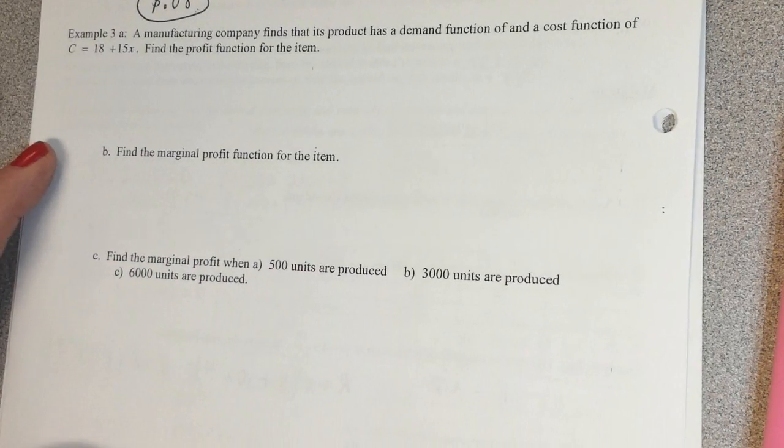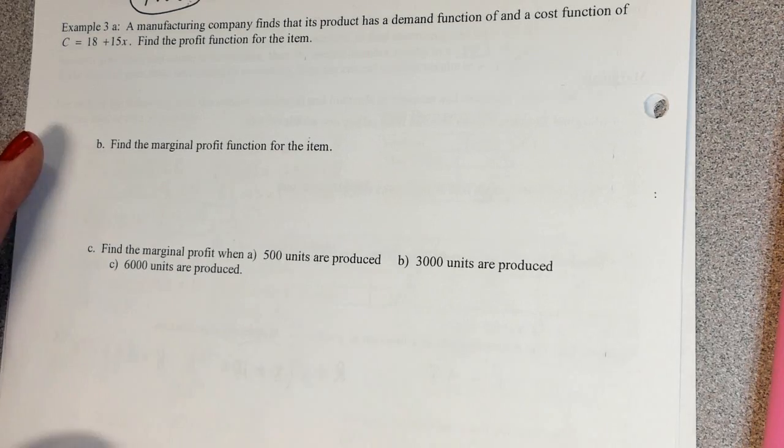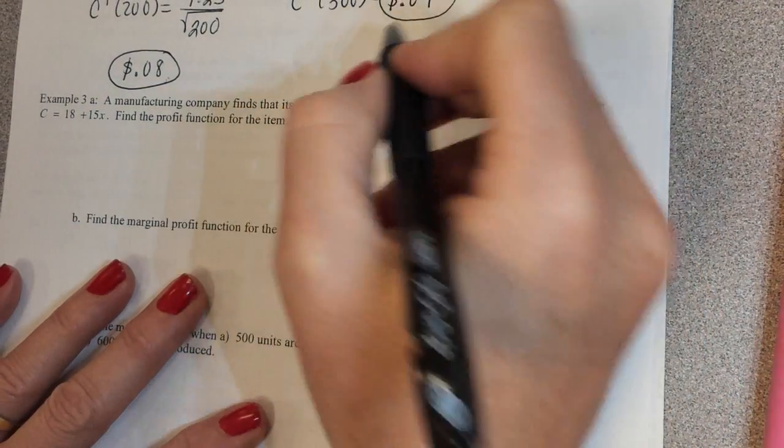Okay, switching to a different problem now. A manufacturing company finds that its product has a demand function of, let's miss typo there, and a cost function of C equals 18 plus 15x. Find the profit function. Oh, we don't have the demand function. Darn. Let's put one in here. Okay.